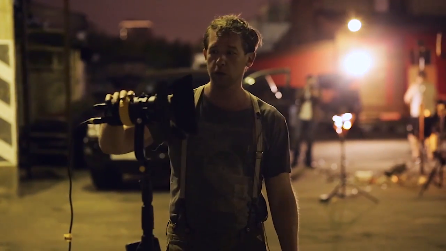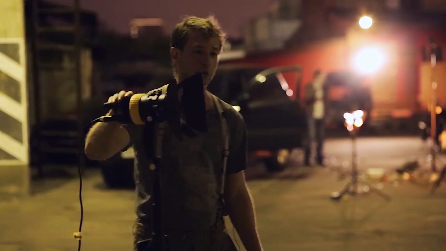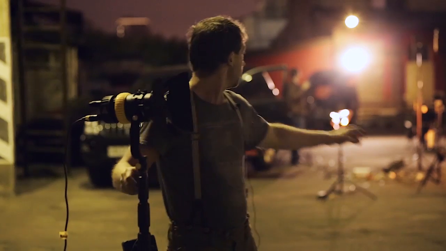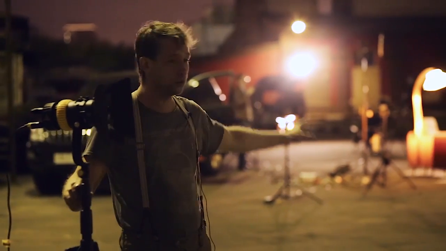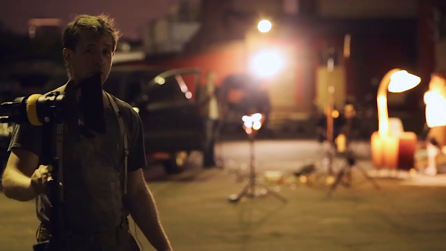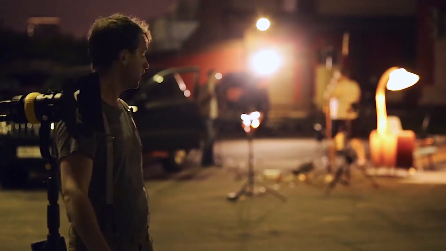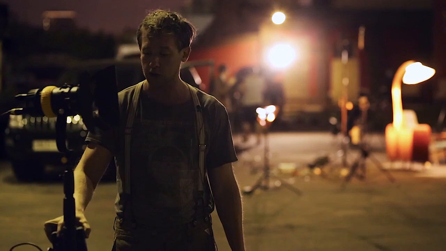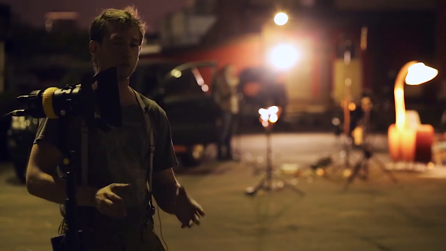We are going to use another Dedolight to achieve this. The major reason for using the LED light source here is that it is portable, energy efficient, and runs on a battery, which is very convenient.